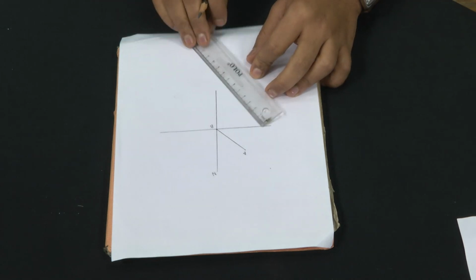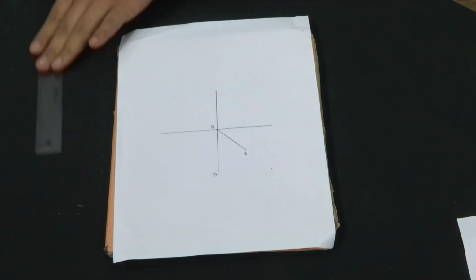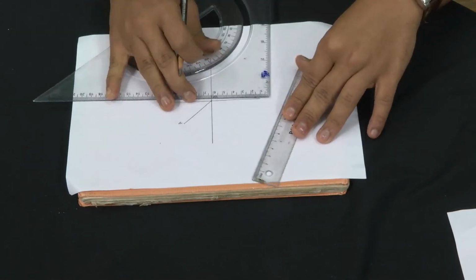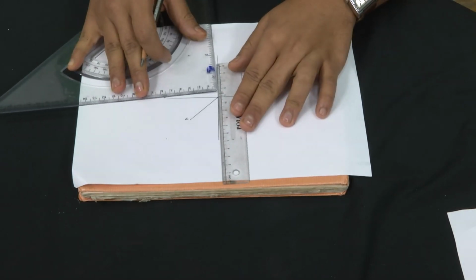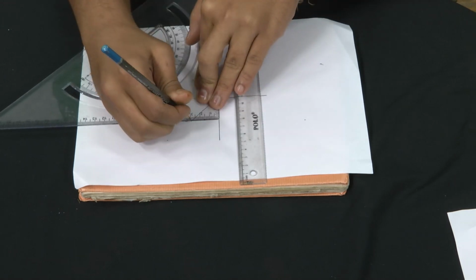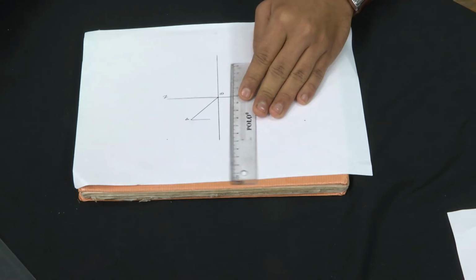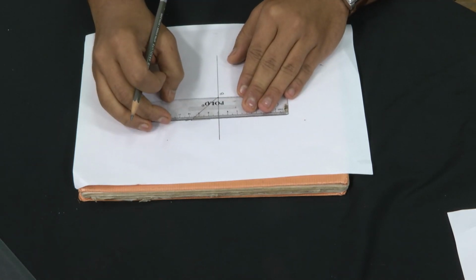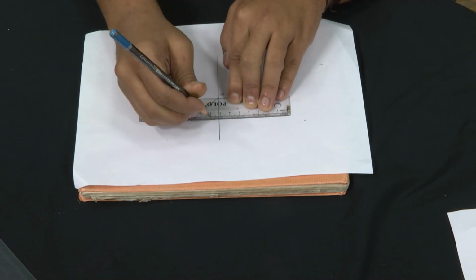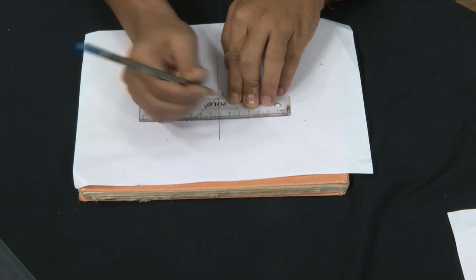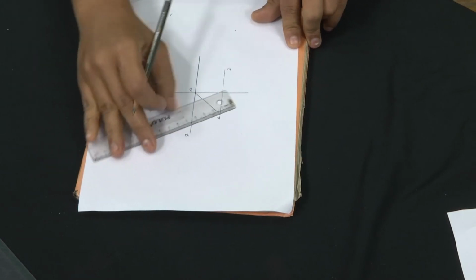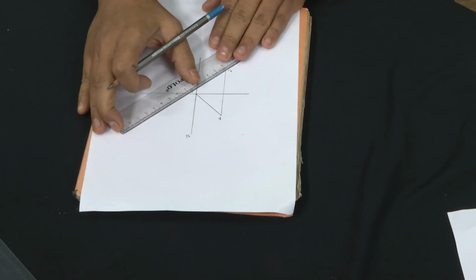Now, from borehole A, if we go 300 meters south, we should find position of borehole C. So, we do that, we go, now this is our north south direction, and if we go 6 centimeters, we should find position of C. So, this is the position of C. So, now I rotate again and join this.